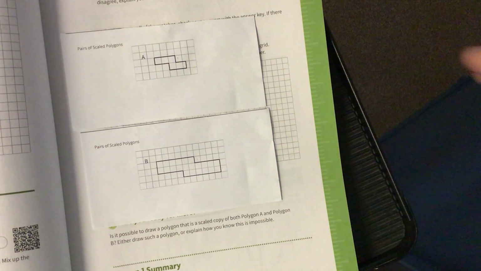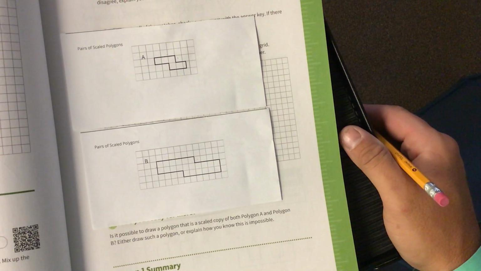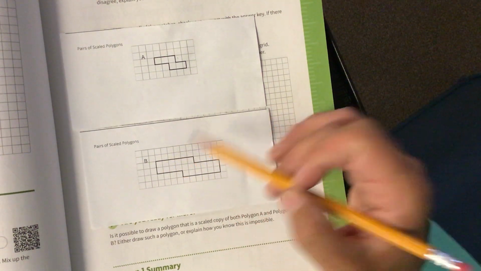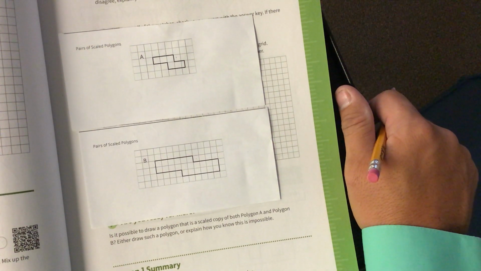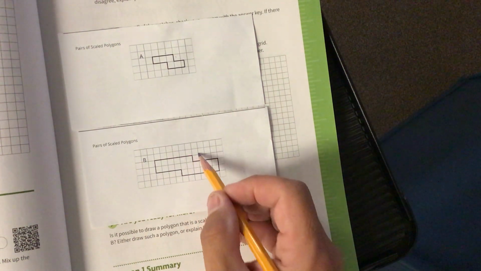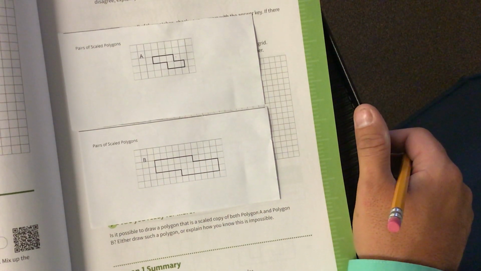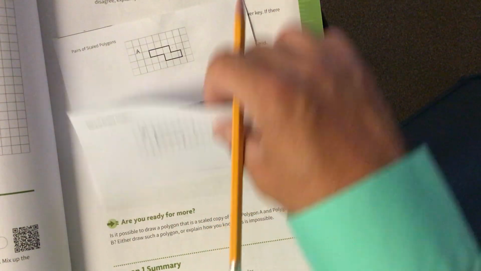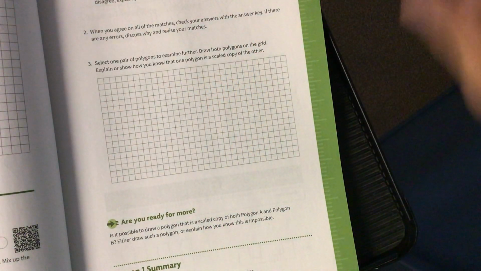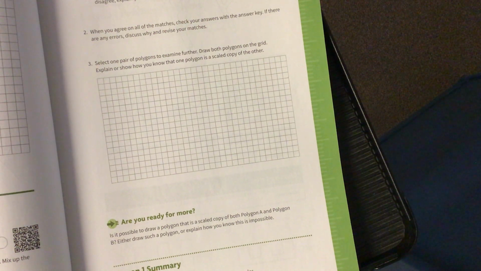2. That's why you have to check every side. If you just check these first 2, you're going to say we're good. It's double the size. It actually does the same thing on the bottom, and to the left it has a height of 1. Yeah, 1 and 1. Both of those would have to be doubled for that to be double the size. So these 2 are not scaled copies of each other. Yeah, I'll give you one more.